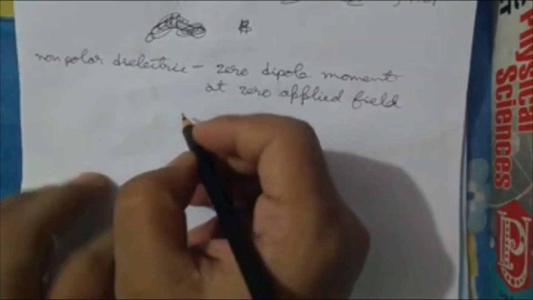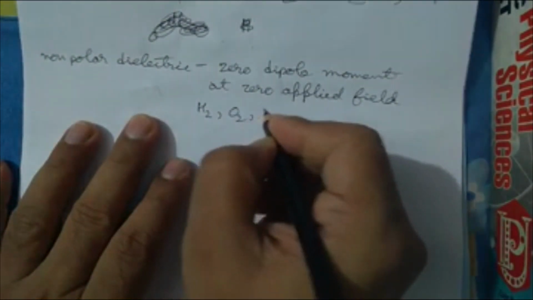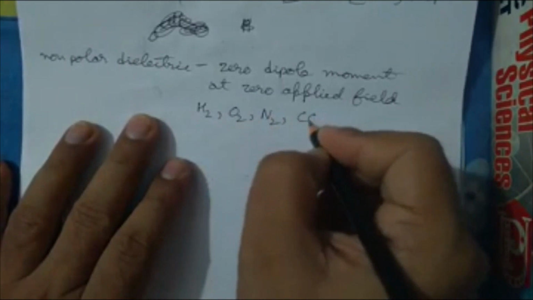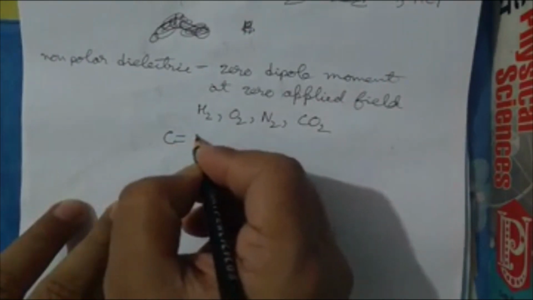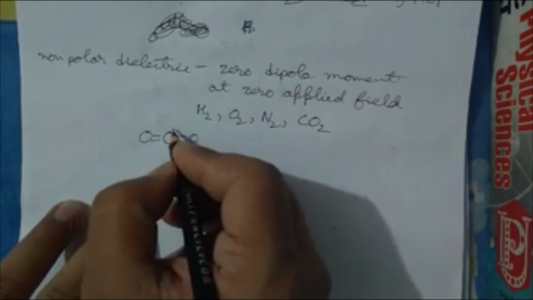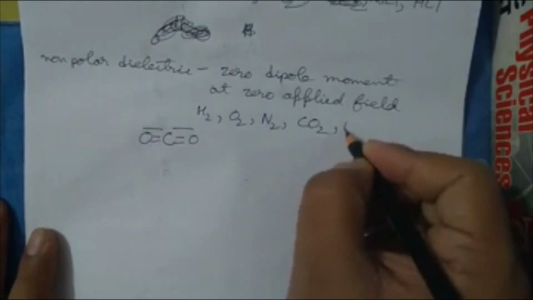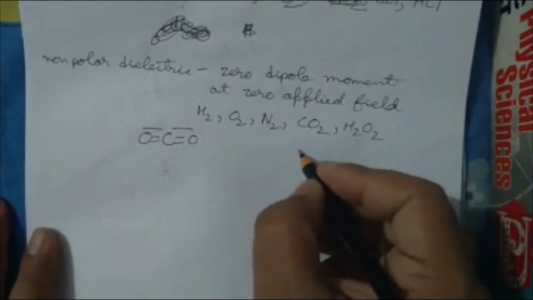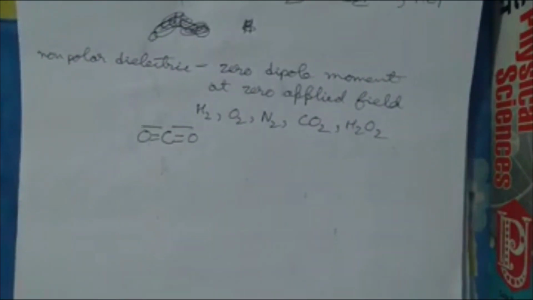So here the examples will be H2, O2, N2, CO2. Why CO2 will be an example here? Because CO2 structure is C double bond O, C double bond O, so this and this will cancel each other. Okay, H2O2 will also be an example of non-polar dielectric.